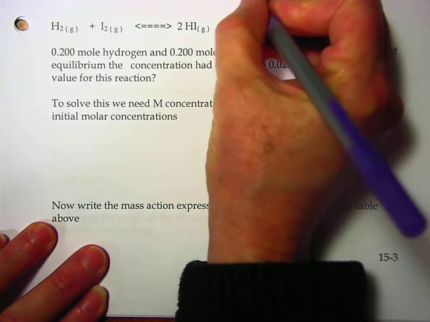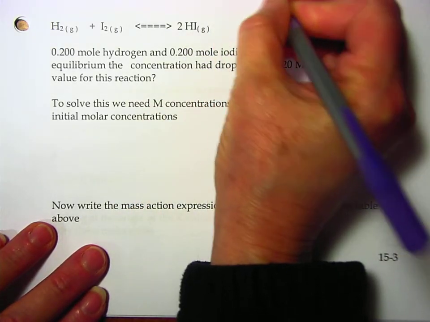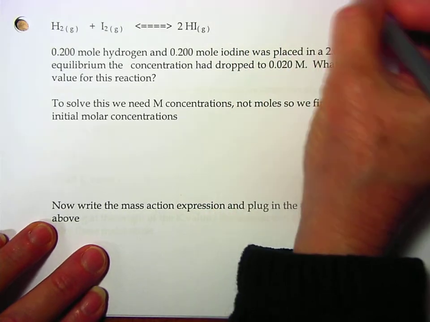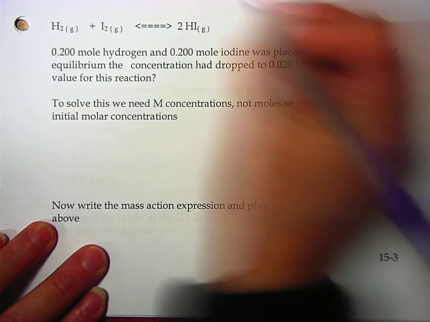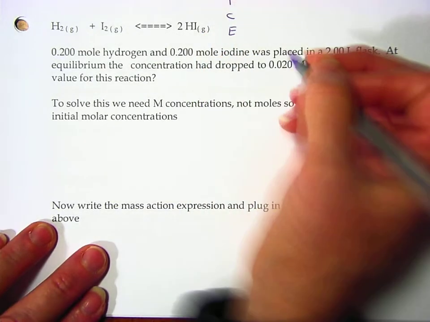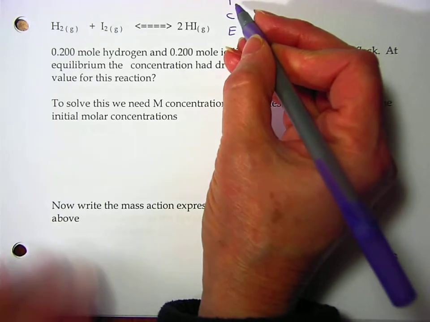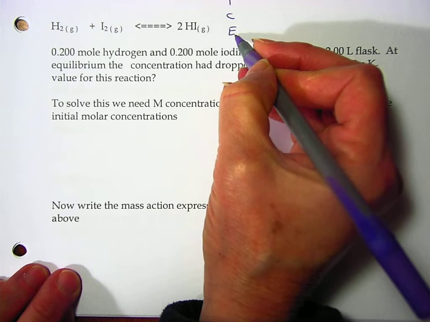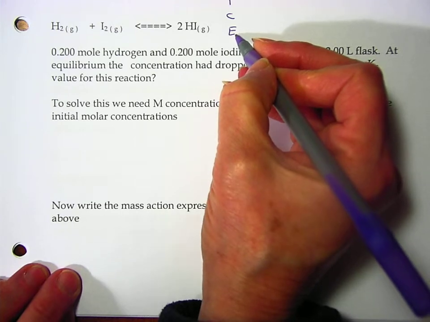So I'm going to rewrite this equation over here. Hydrogen plus iodine is in equilibrium with 2 hydrogen iodide. And on the left I'll write ICE. I is initial, C represents change, and E is the equilibrium concentrations.